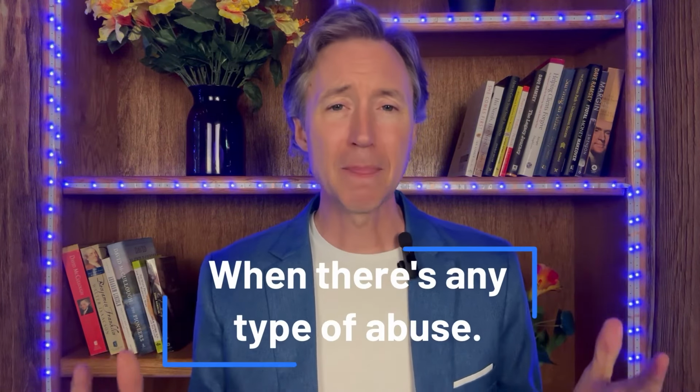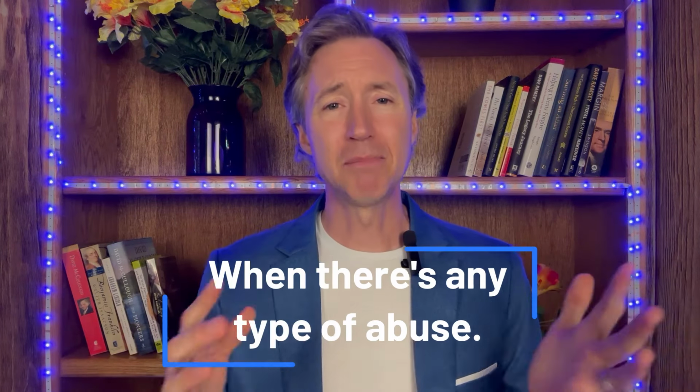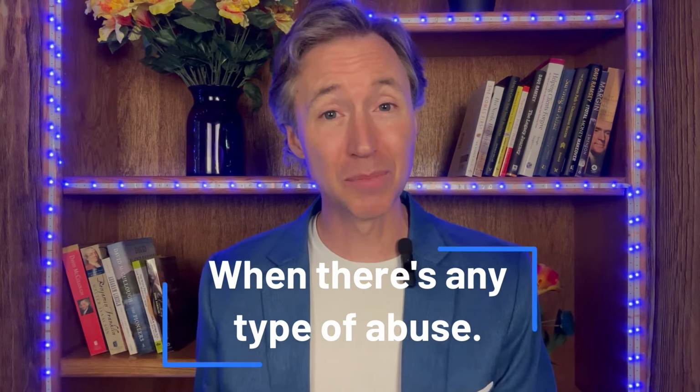A fourth scenario where I recommend getting a separation is when there's any type of abuse. If there's verbal abuse, emotional abuse, physical abuse, sexual abuse, if there's any level of abuse, you should seek a separation. And sometimes you might even need a restraining order if it's been severe abuse. So you don't want to tolerate abuse on any level.